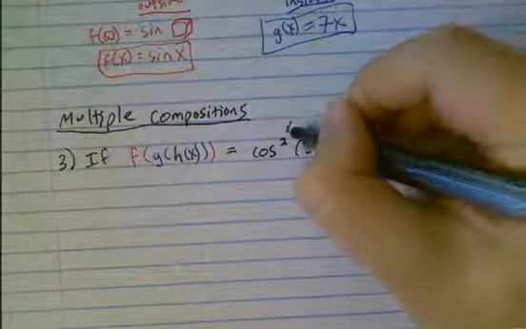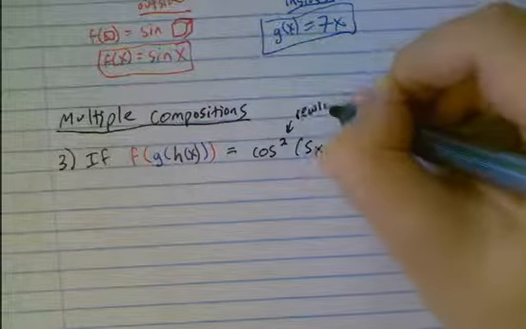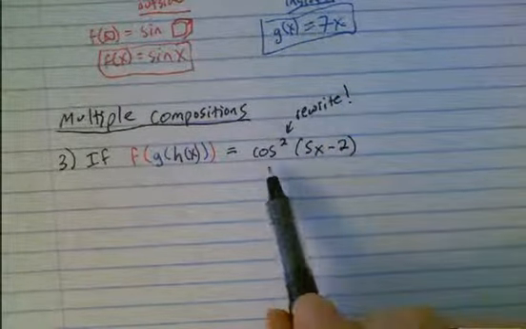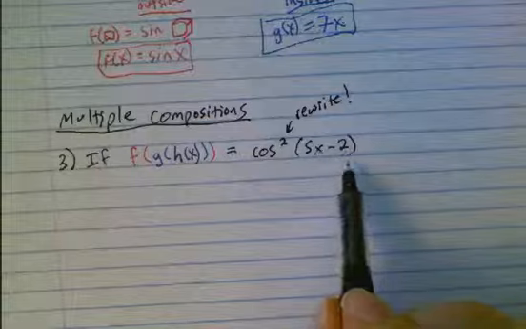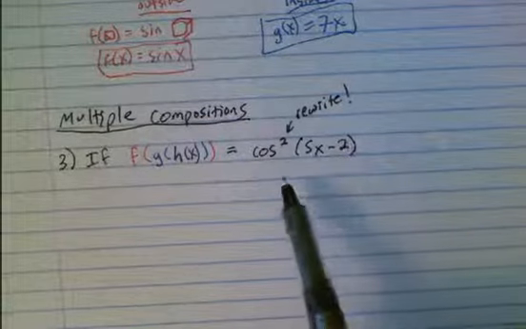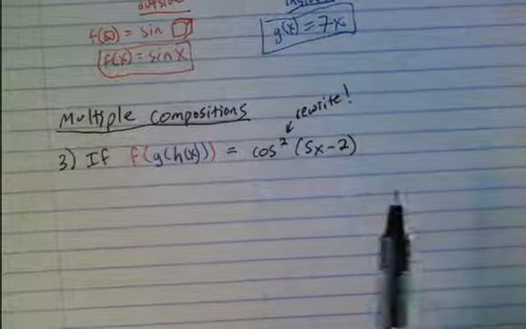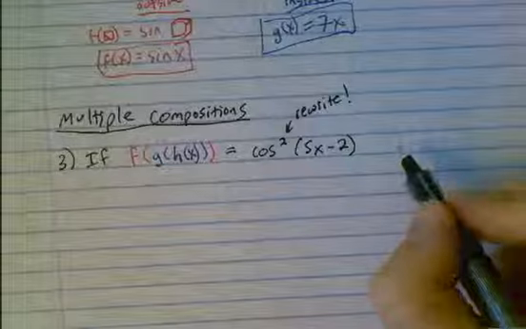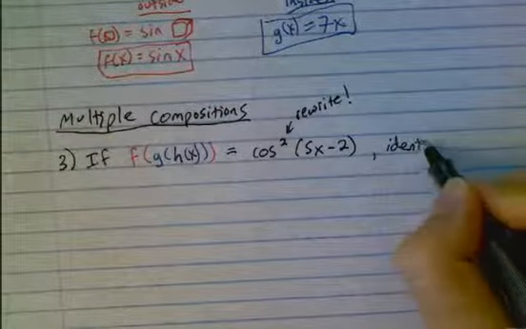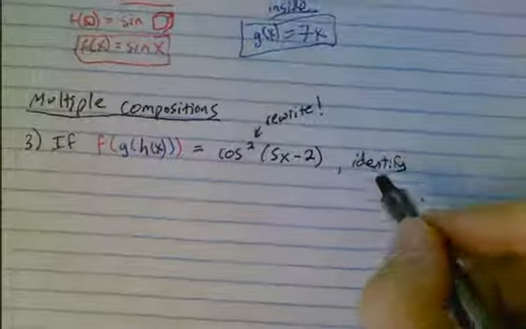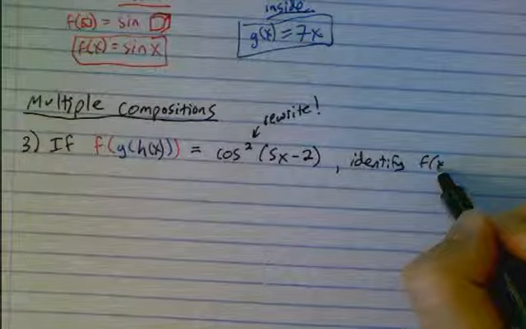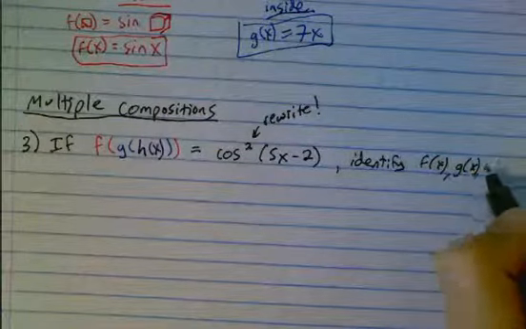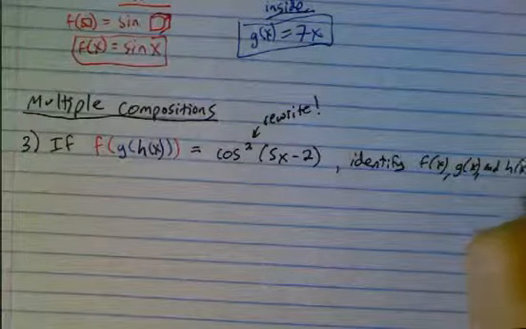Now the first thing to note is that we need to rewrite this. This means cosine squared of 5x minus 2, which is the same thing as cosine of 5x minus 2, that whole thing squared. Our directions are to identify f of x, g of x, and h of x.